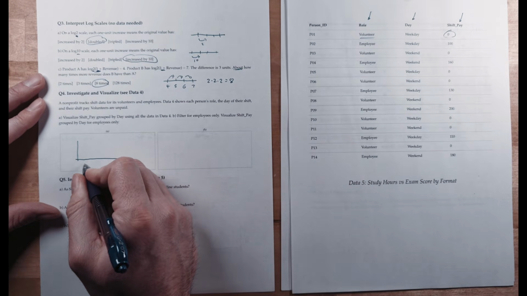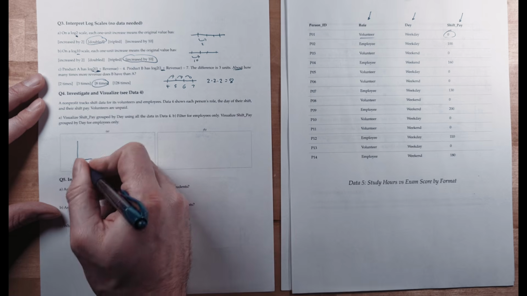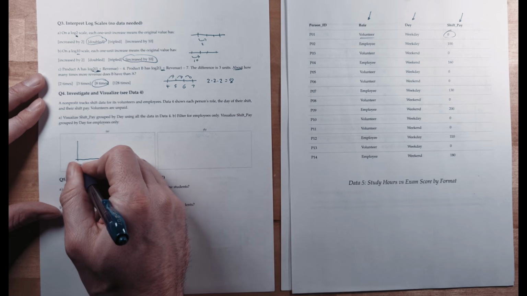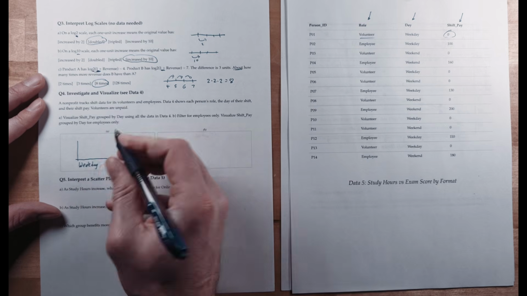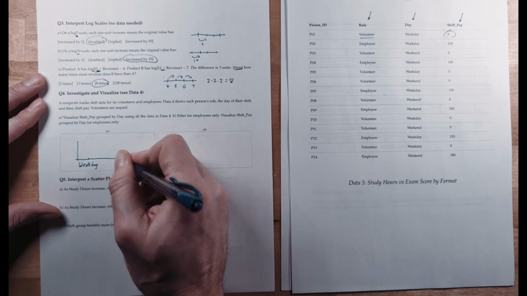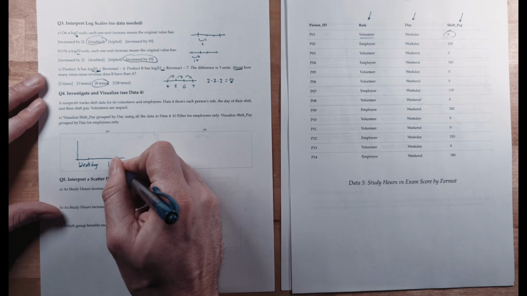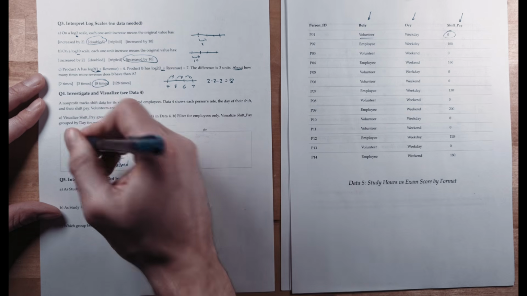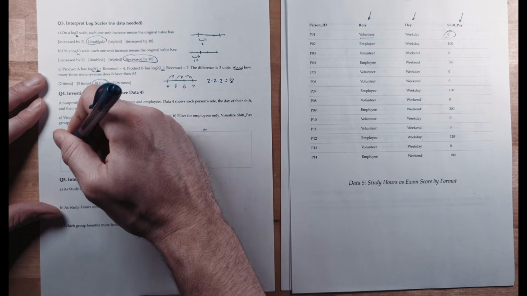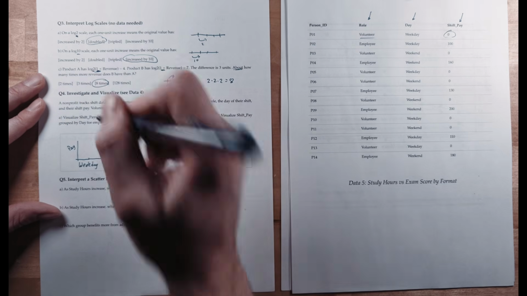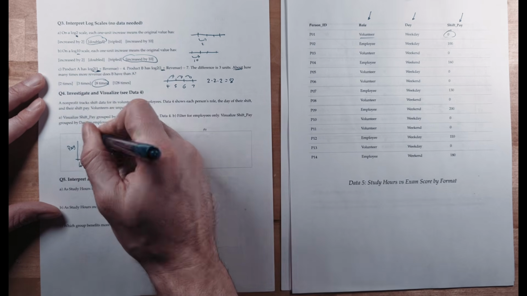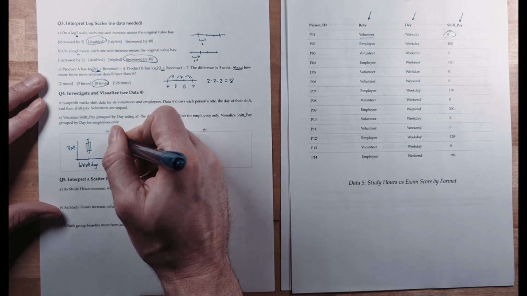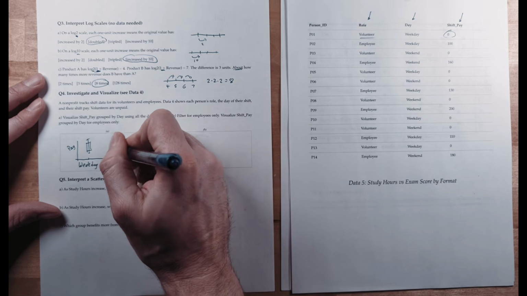So the horizontal axis, I'll just plot day. So we'll have weekday, and then weekend, and then on the vertical axis we'll have shift pay. We'll just call this pay. And then we just have our box plot. So it'll look something like this.